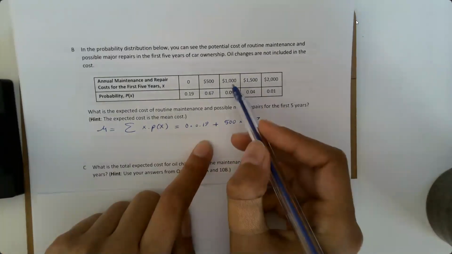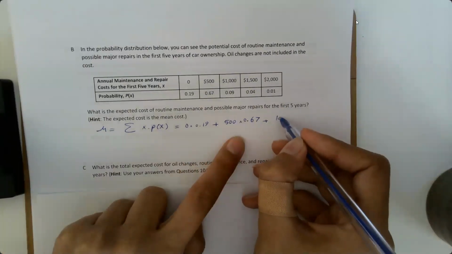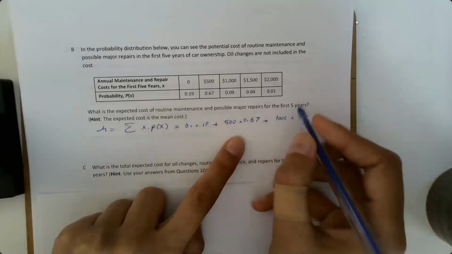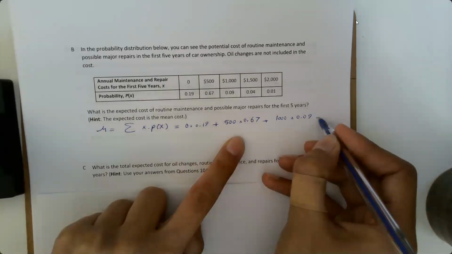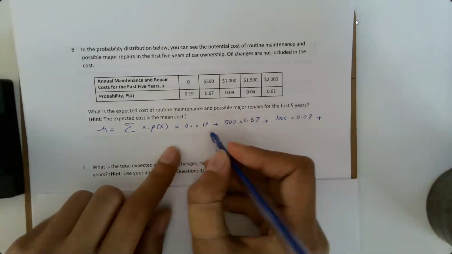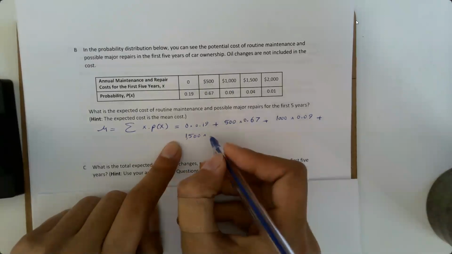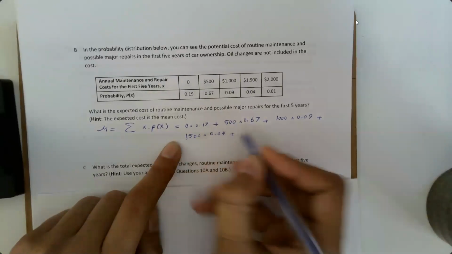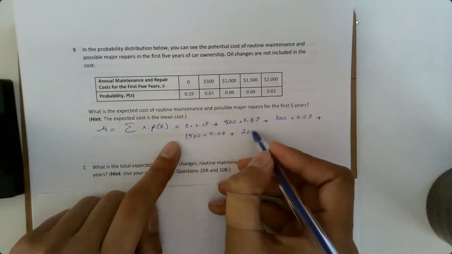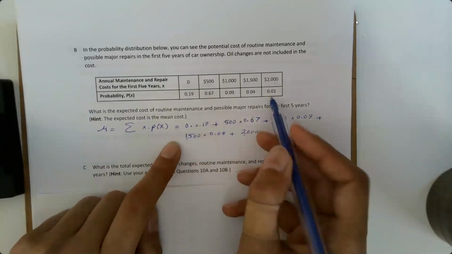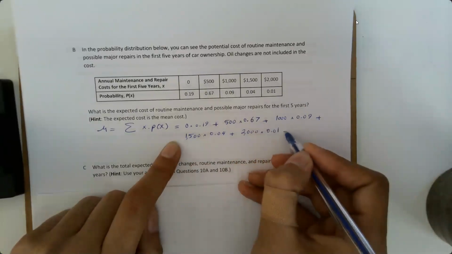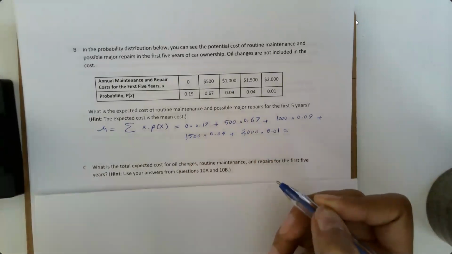The next x value is 1,000, 1,000 times its probability, which is 9%, plus the next x value, 1,500 times its probability, which is 4%, plus the last one, which is $2,000 times its probability, which is just 1%.